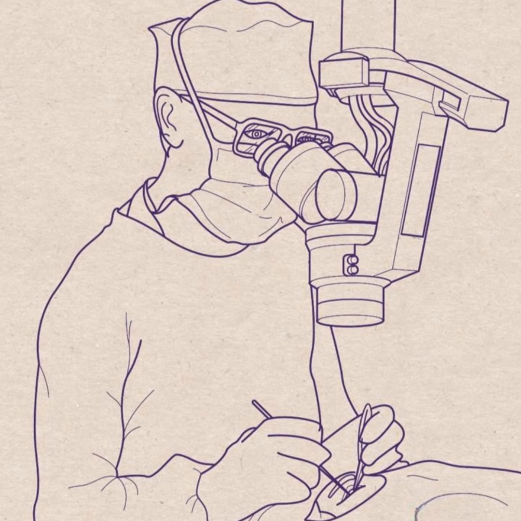How do we approach Wassel type 3 duplications? If the duplication is bifid, the Bilhaut-Cloquet procedure can be performed. Otherwise, the smaller thumb is typically excised.